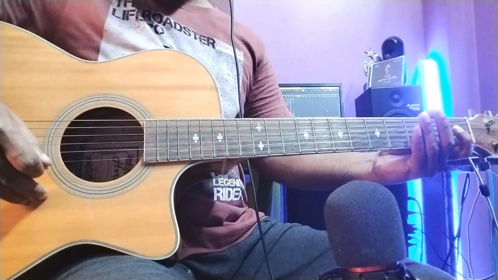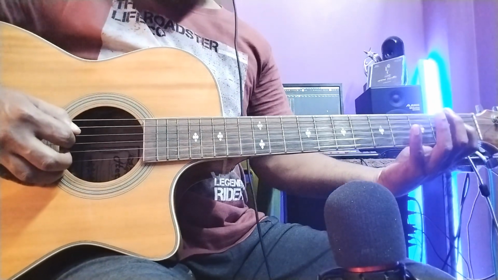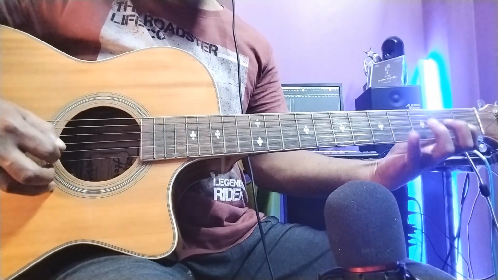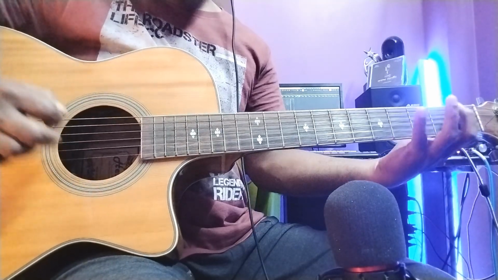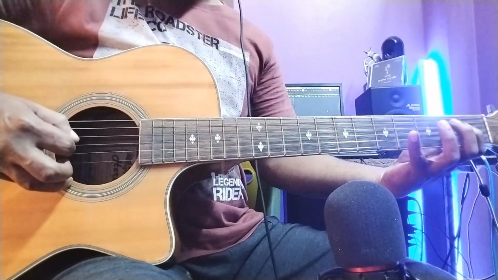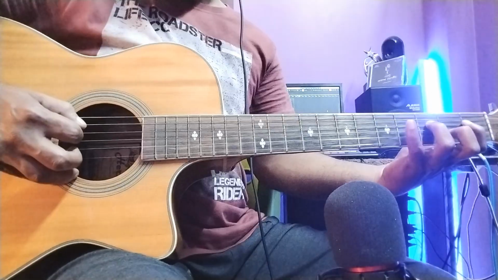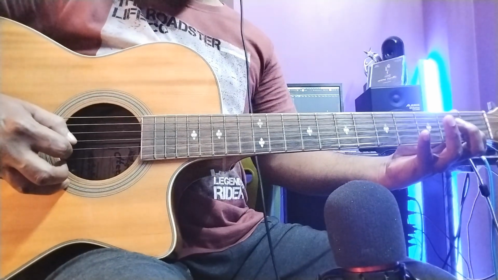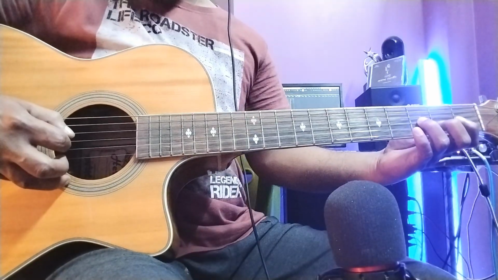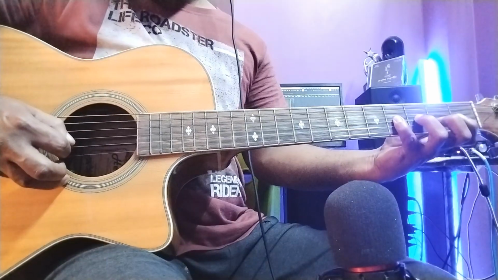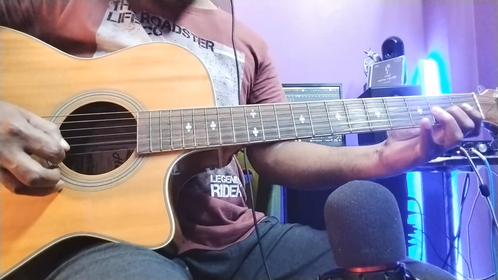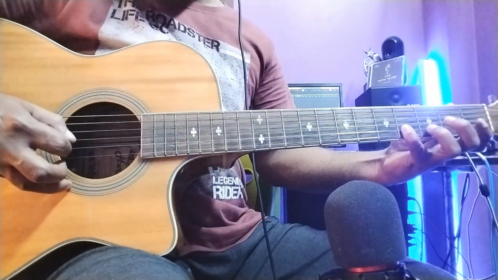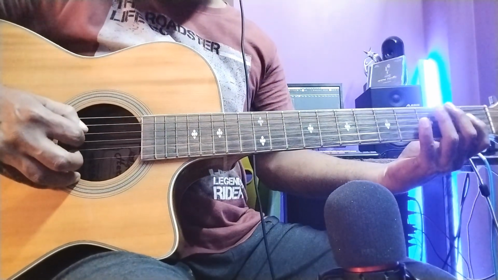The last but not the least is D sharp minor. D sharp, E sharp on the first fret of the fourth string, F on the third fret of the fourth string, F sharp on the fourth fret of the fourth string, G sharp on the first fret of the third string, A sharp on the third fret of the third string, B on the fourth fret of the third string, C sharp on the second fret of the second string, and D sharp on the fourth fret of the second string. So the scale will be like this.